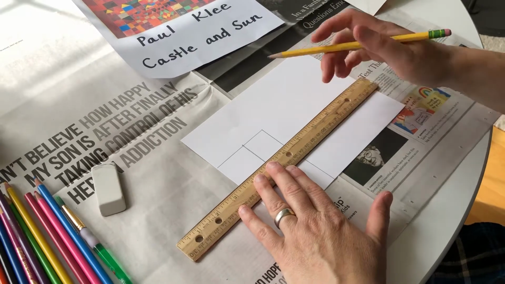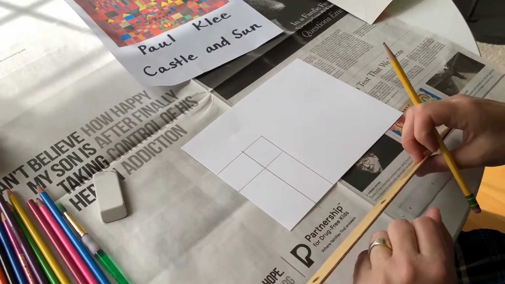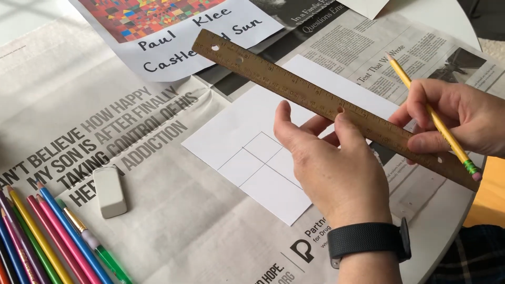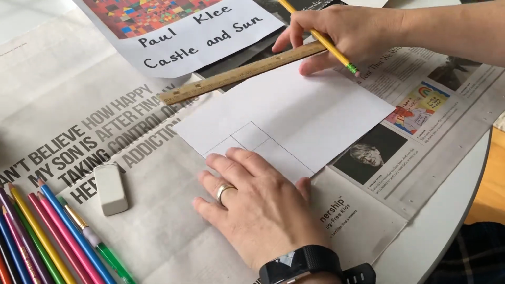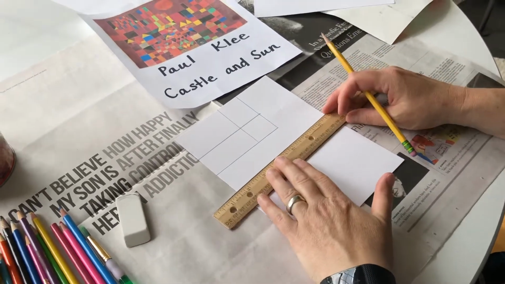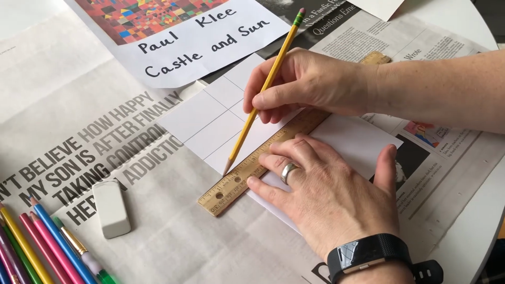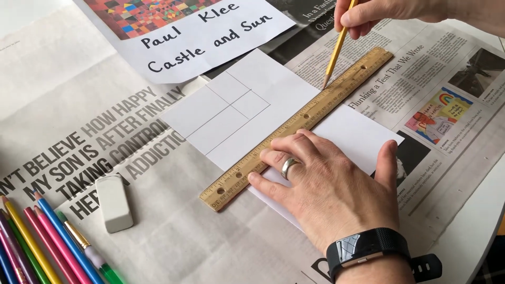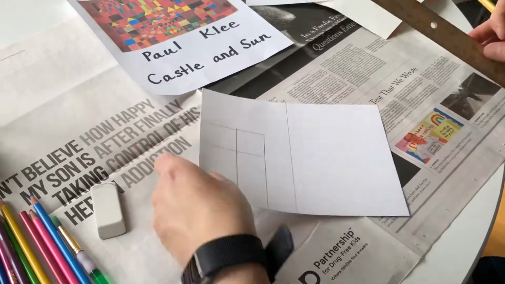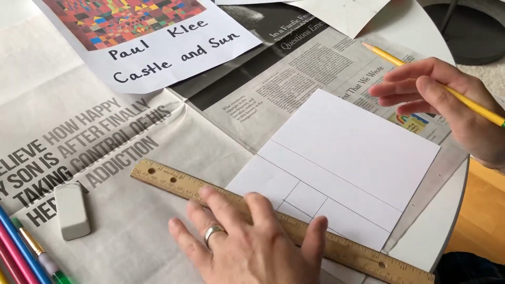Paul Klee was not the kind of artist who was worried about everything being perfect. Maybe I will add a rectangle. Now, you can turn your paper, of course, any way you want. When you're using your straight edge, you want to line it up, hold it carefully, and draw your line. Okay? This one's going to be like a tall tower. There.